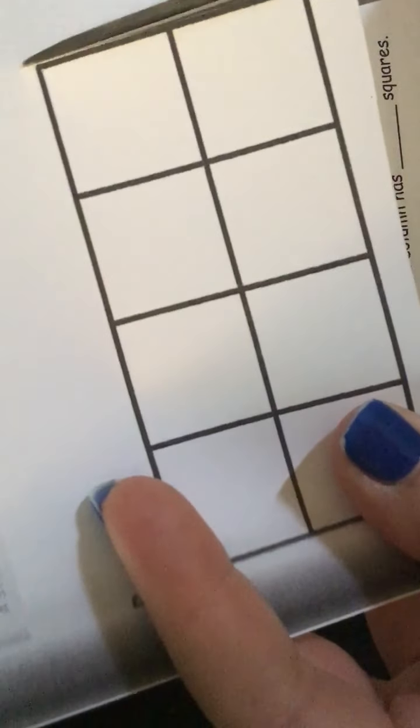Hopefully you guys can see this. I'm doing it a little different. I am trying to use my iPad to record tonight instead of using the computer, so that way you guys can see what I'm doing. I'm going to go ahead and just cut out A real quick. So there's my rectangle A.